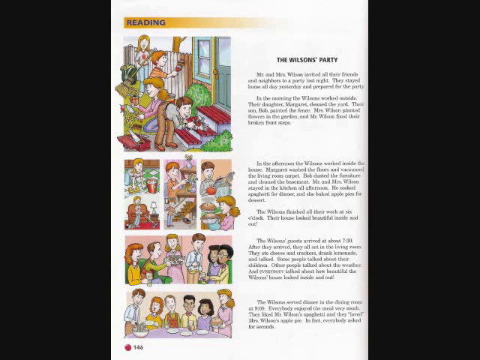In the afternoon, the Wilsons worked inside the house. Margaret washed the floors and vacuumed the living room carpet. Bob dusted the furniture and cleaned the basement. Mr. and Mrs. Wilson stayed in the kitchen all afternoon. He cooked spaghetti for dinner, and she baked apple pies for dessert.